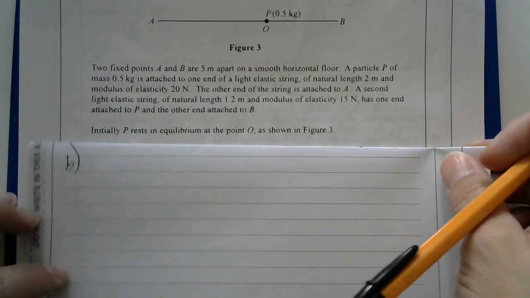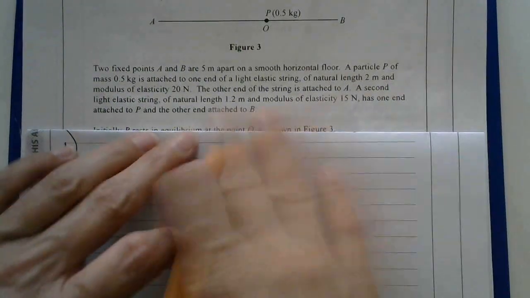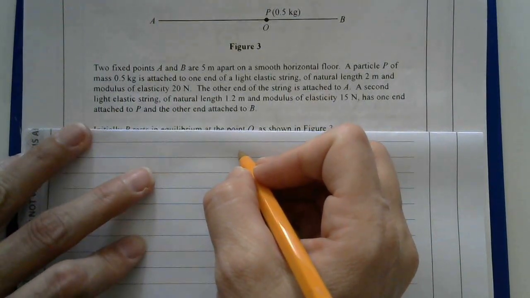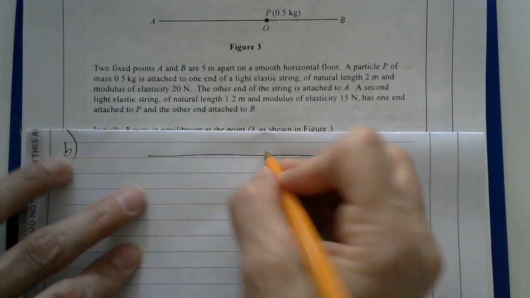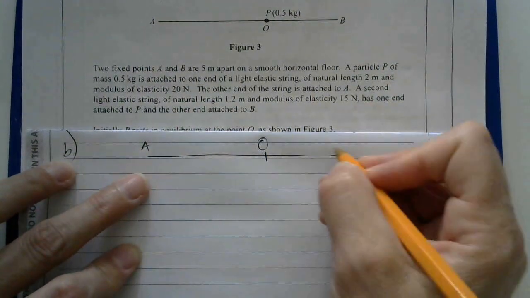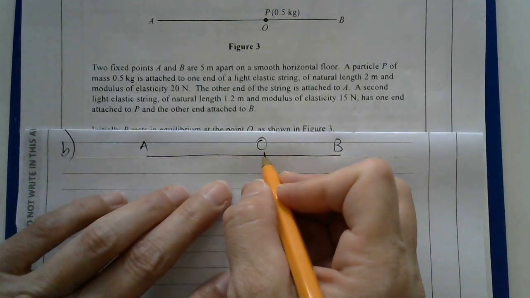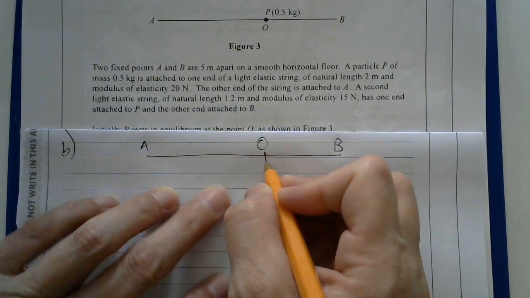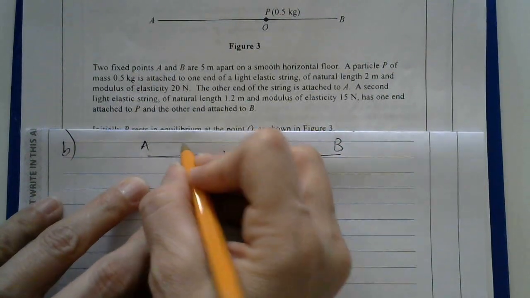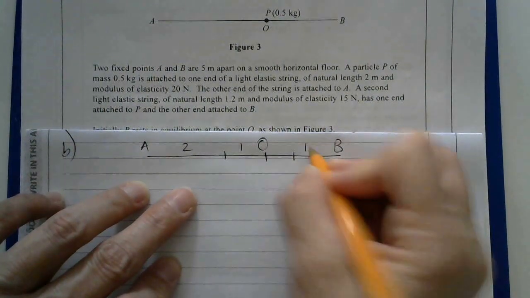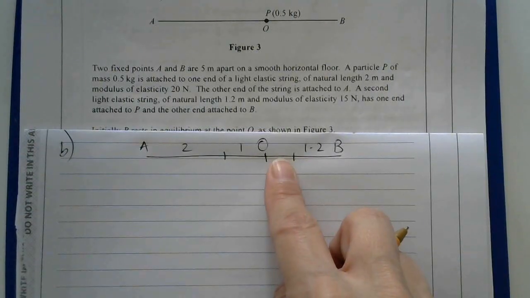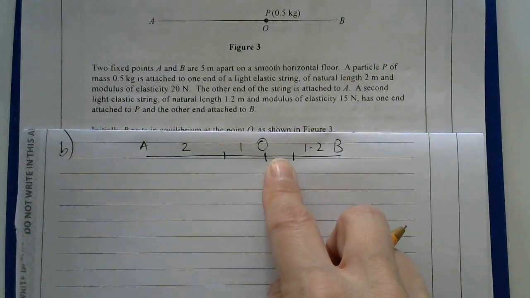To show simple harmonic motion, what I need to do is again consider the positions A, O, B, and consider what happens when the particle is displaced a little bit from the equilibrium position, which is at O. We know this is 2, this is 1, this is 1.2, and here the extension is 5 minus 1 minus 2 minus 1.2, and that gives us 0.8.